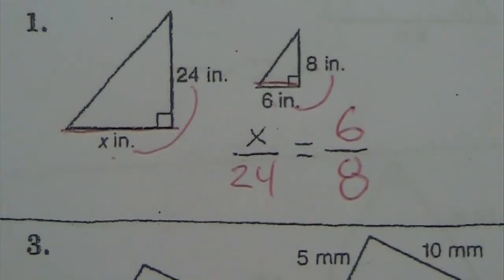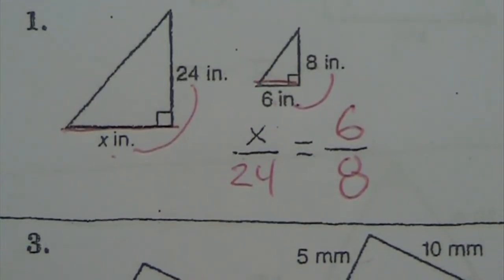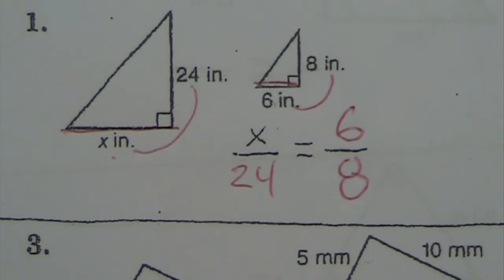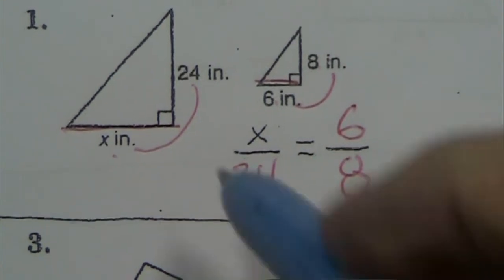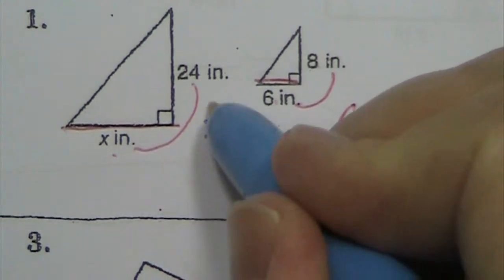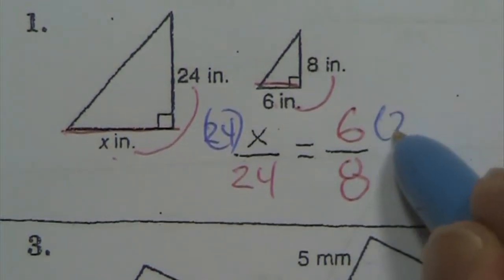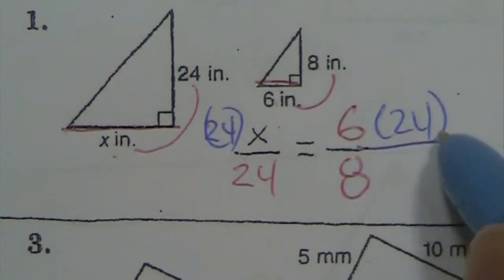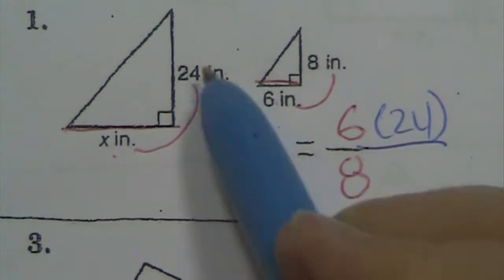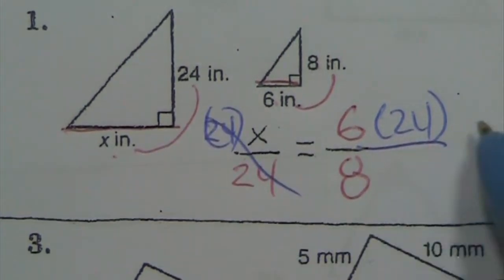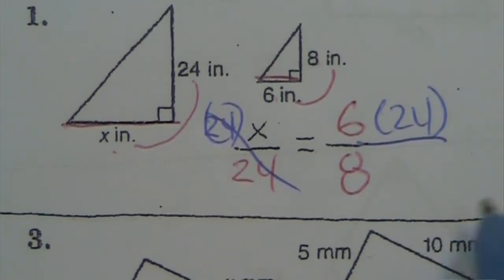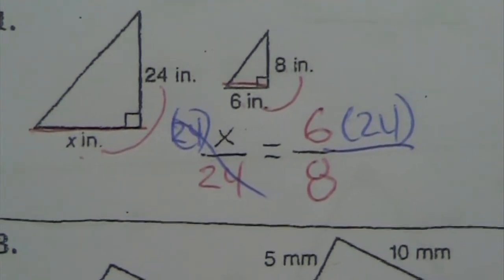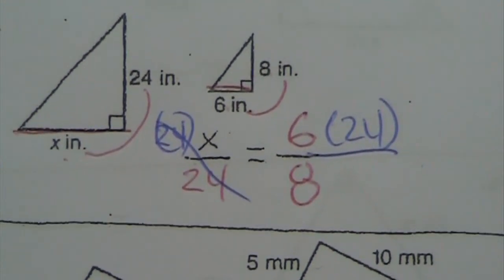Okay, so how would you solve this? Well, you could look at it and kind of tell. But if you cannot look at it and tell, then you would just multiply by 24 on both sides. And see how this disappears? That becomes 1. And so whatever you get on this side would be your answer. Looking at it quickly, I'll do this one with you.